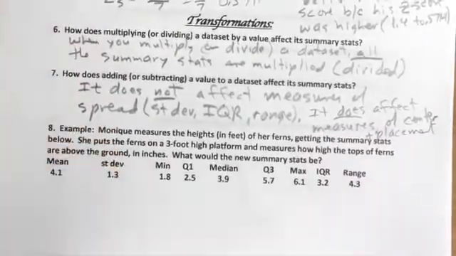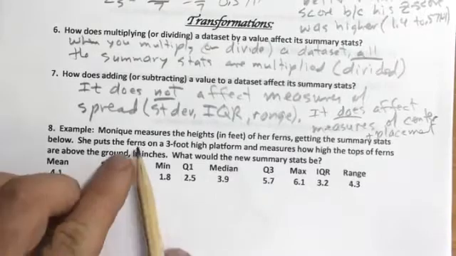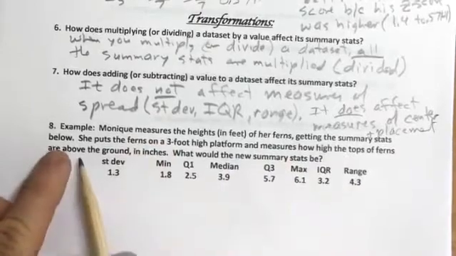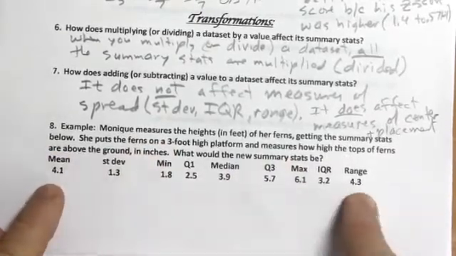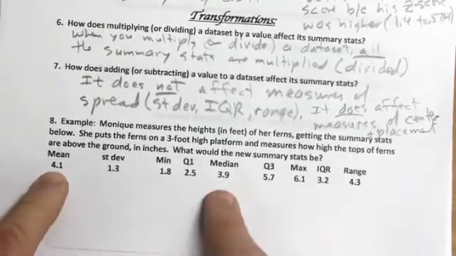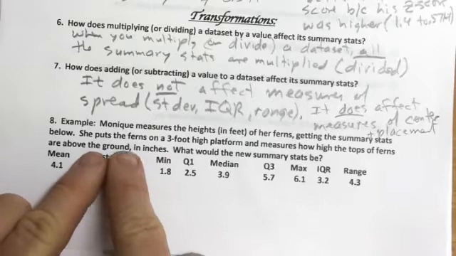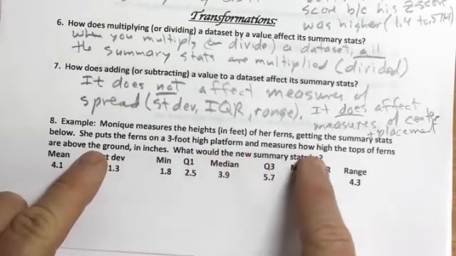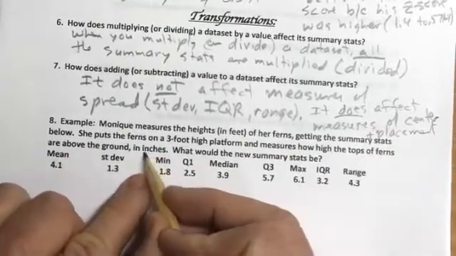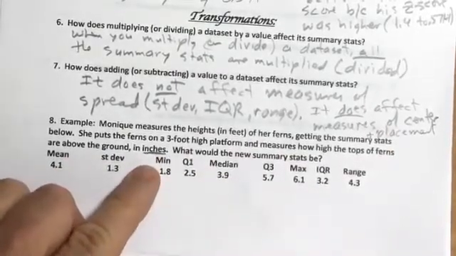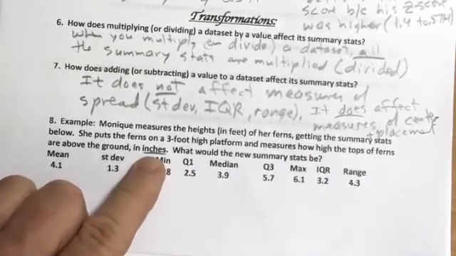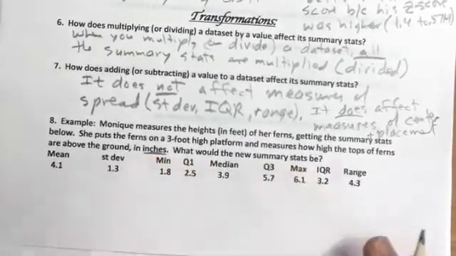So this is maybe the most difficult one you could face. It says Monique measures the height in feet of her ferns, getting the summary stats below. Here are the summary stats of all of her ferns. They have an average height of 4.1 feet for the mean, and there's the median and so forth. She puts the ferns on a 3-foot high platform and measures how high the tops of the ferns are above the ground in inches. So she changes it to inches by 12, and as you know, there are 12 inches in a foot. So changing it to inches is effectively multiplying it by 12. What would the new summary stats be?